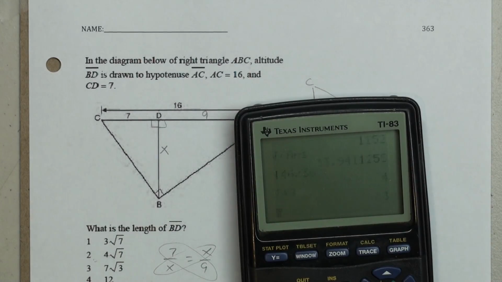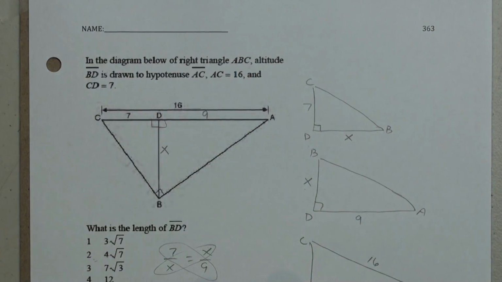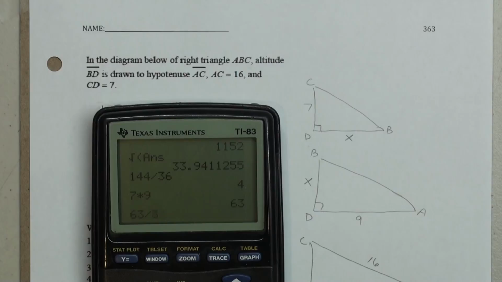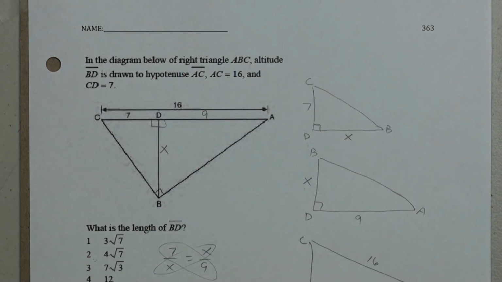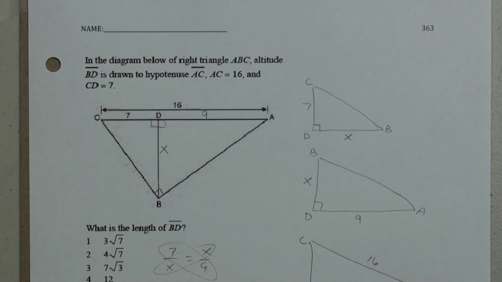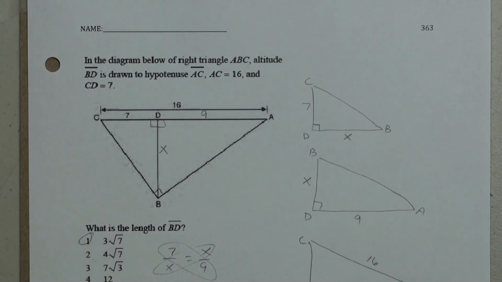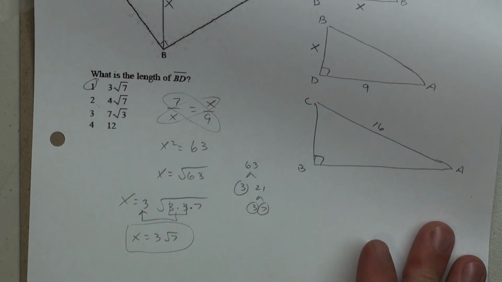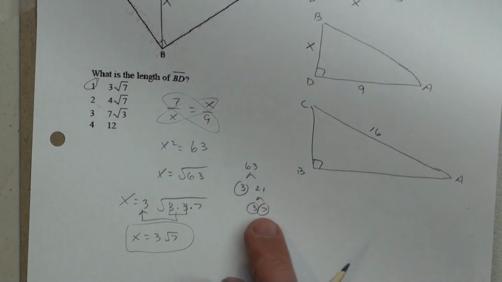I'm getting a little tired here. Okay, so x is the square root of 63. If I take 63, I could probably break it up into 3 and 21, and then a 3 and a 7. So x equals choice 1. Whoop, you missed all that, huh? There you go. See, I broke up 63, and I did my little thing here, and that's what I got.